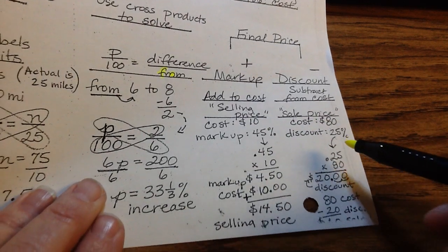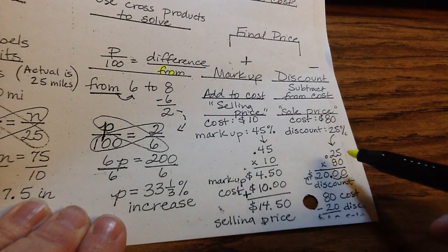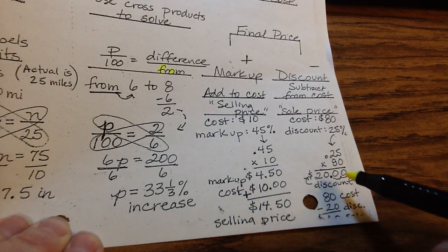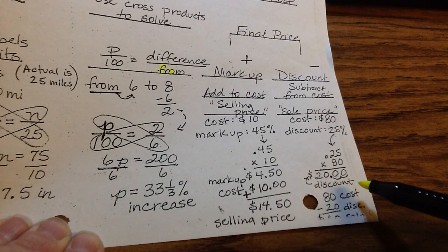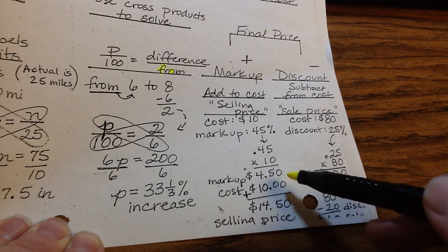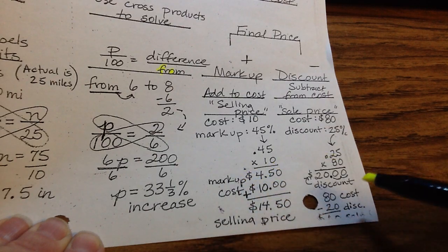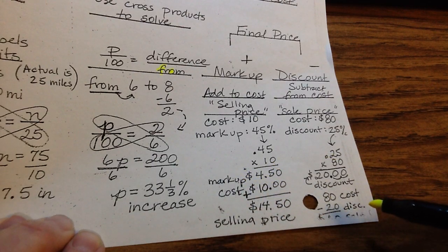So you take the 25%, change it to a decimal, run away, make it 0.25, multiply it times the cost, $80, and you'll get $20. That's the discount. And sometimes that's the question they'll ask on the MAP test or the CAASPP test. What's the discount? You'd say $20. For this one, they say, what's the markup? You'd say $4.50. But if they say, what is the sale price?